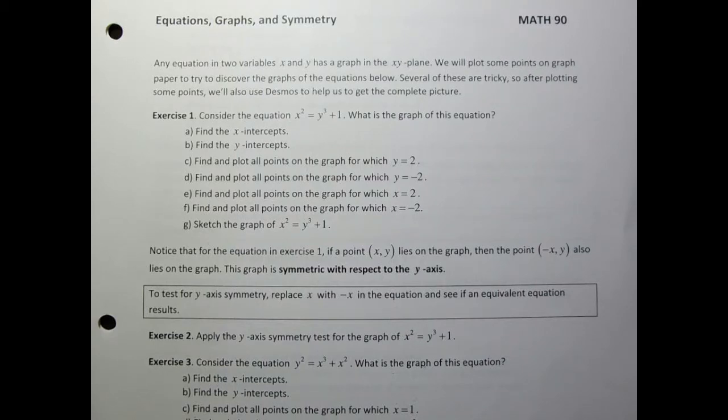This is our first video lesson for Math 90. We're going to start by working off a handout called Equations, Graphs, and Symmetry. The handout is posted as a PDF in Canvas. This material is not in the textbook, so you need to rely on the handout for the classwork and the homework. We're going to start the course by talking about graphing.